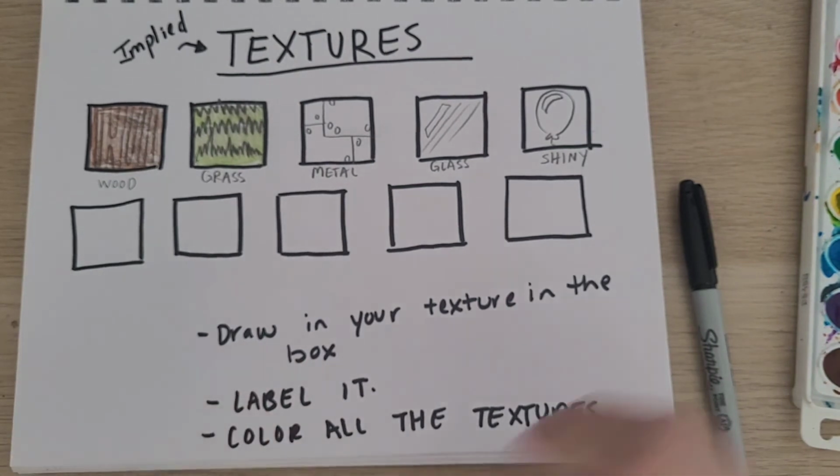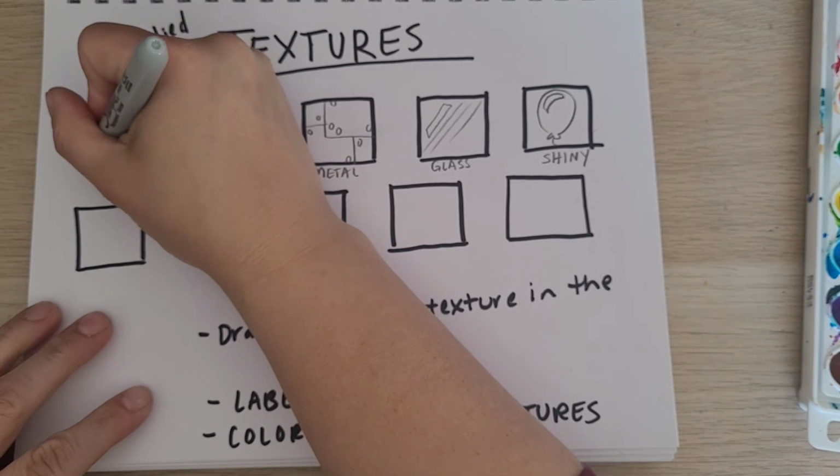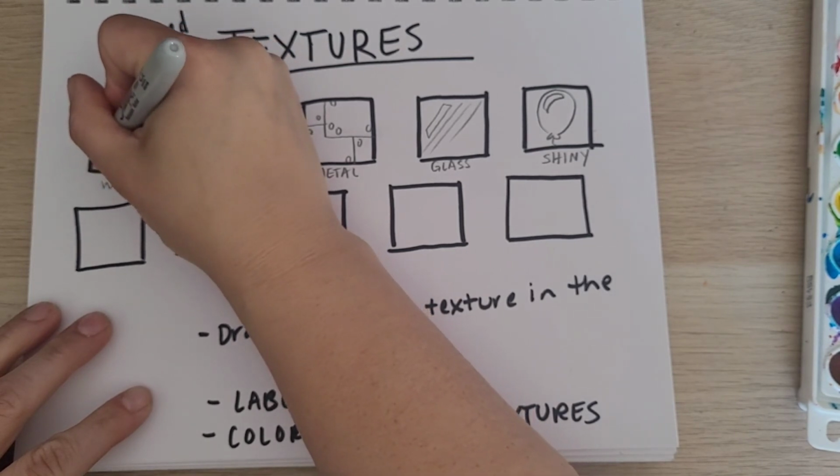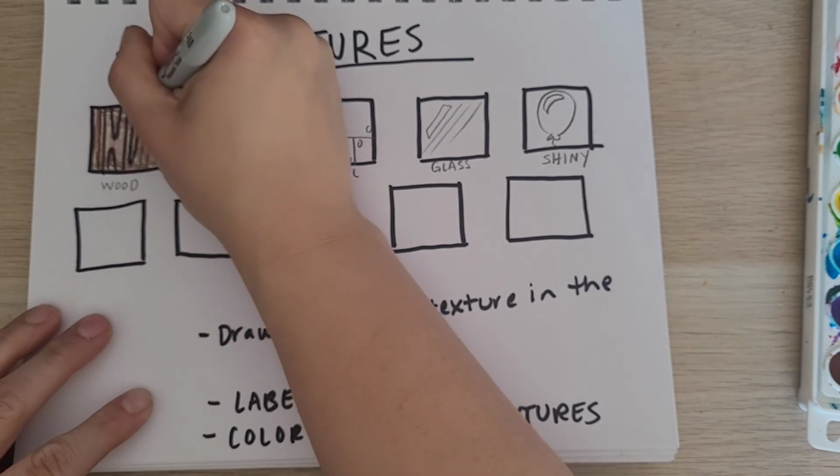There's that one. And again, if I'm feeling like I can't see it, maybe I'll outline it. Do that with a pen or a Sharpie or a marker.